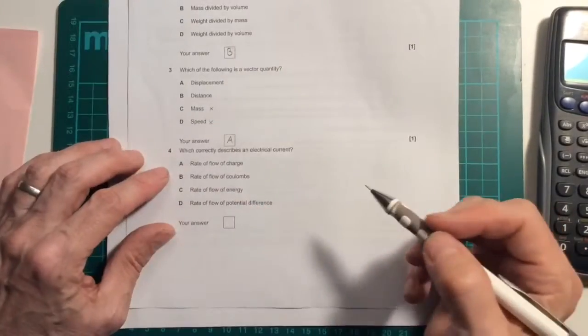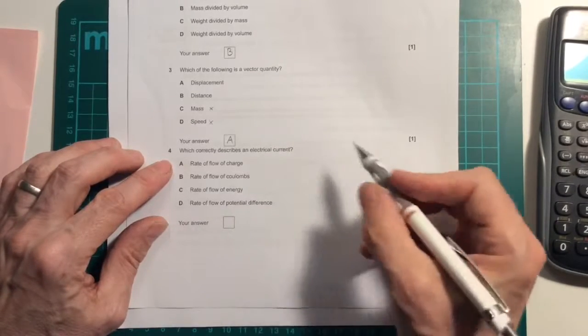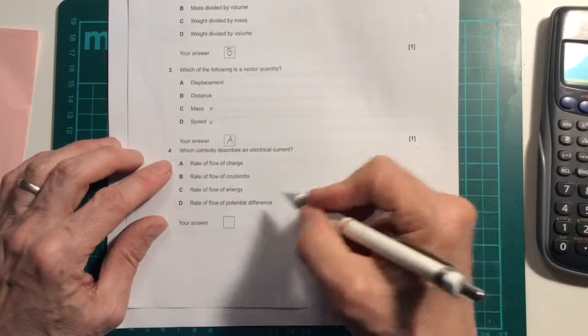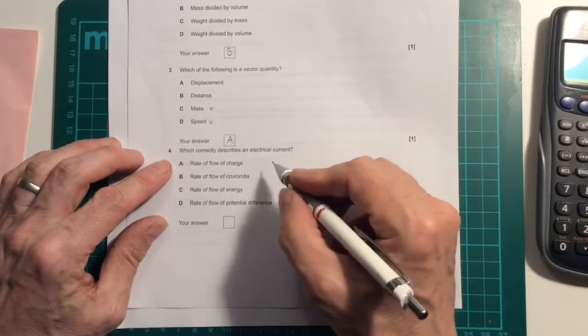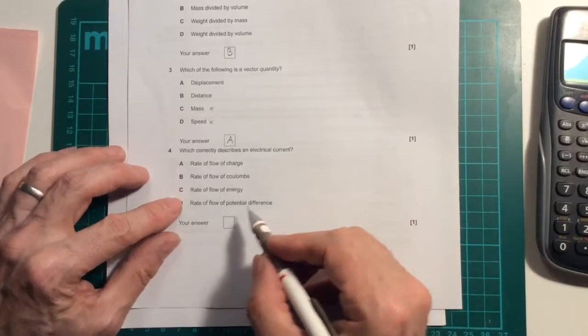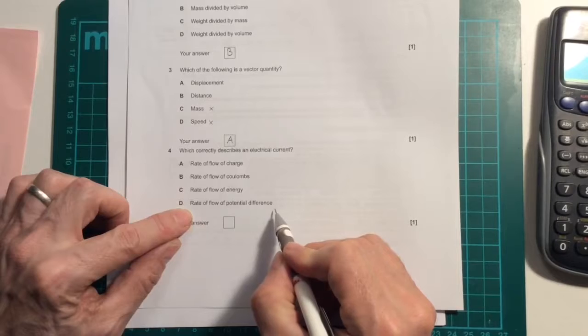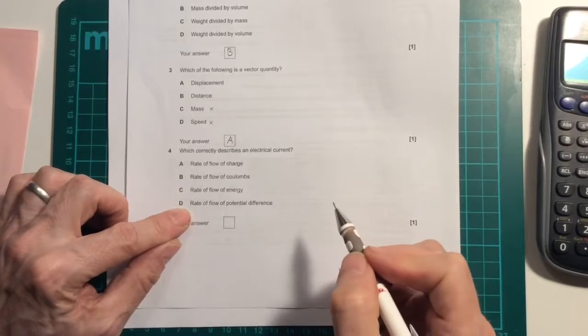Right. Okay, number 4. Which one correctly describes an electrical current? Now, an electric current is when you have charges moving. It's a flow of charge. It's how many charges move per second. It's not a rate of flow of potential difference. That potential difference doesn't flow anywhere. Potential difference is just a measurement between places.